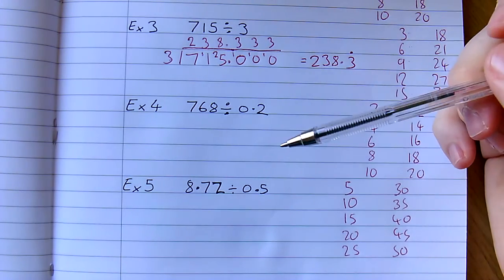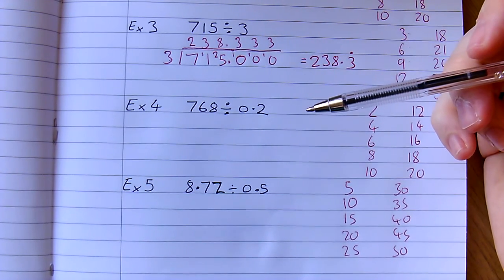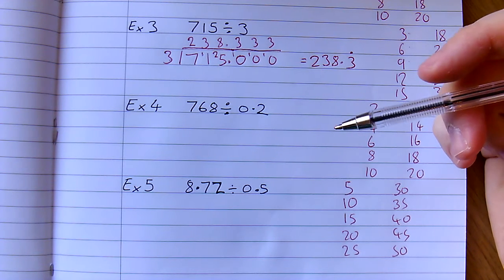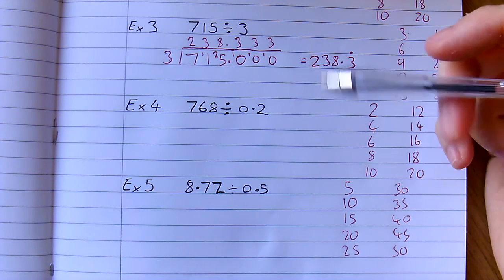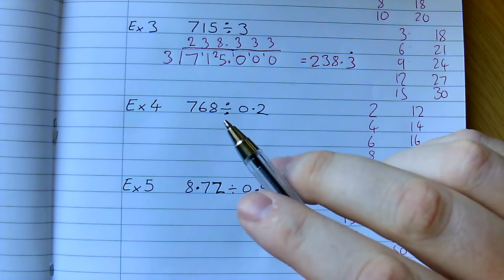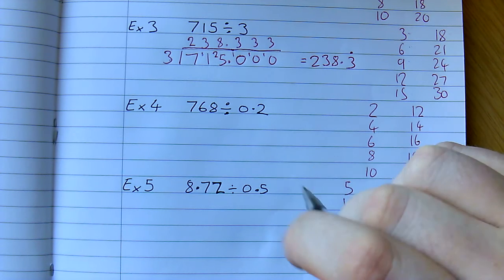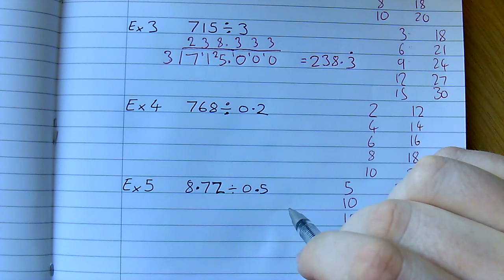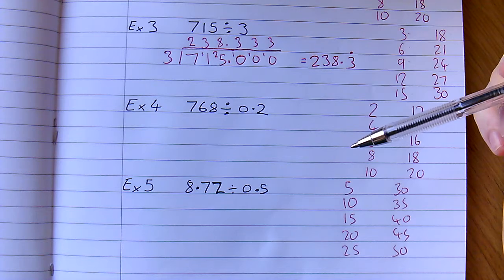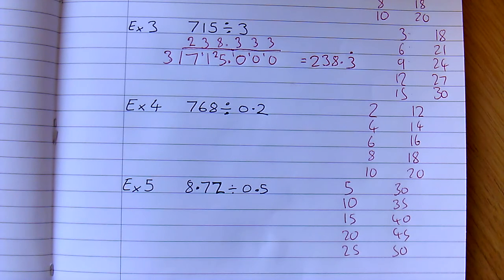So this one is 768 divided by 0.2. Now we've already seen in question 2 that I can divide a decimal by a whole number. The problem is dividing by a decimal is a bit more difficult. I personally wouldn't do that. There are ways of doing it, but it's kind of complicated.